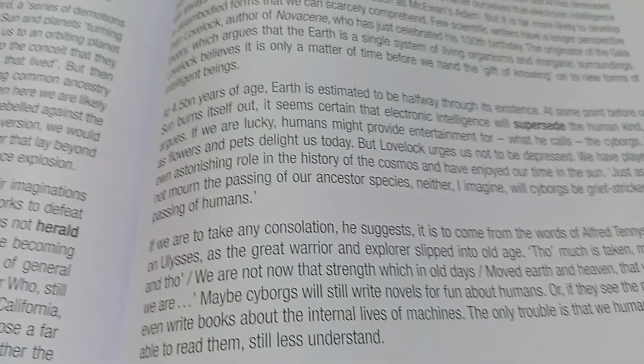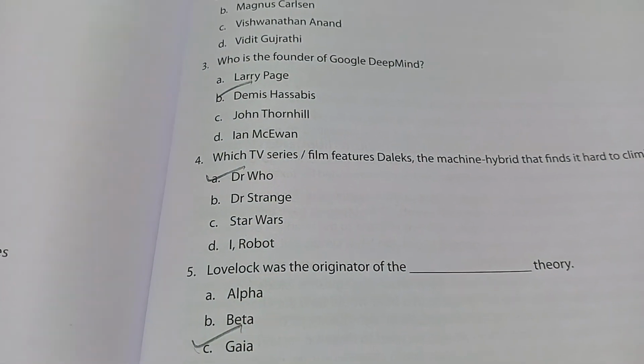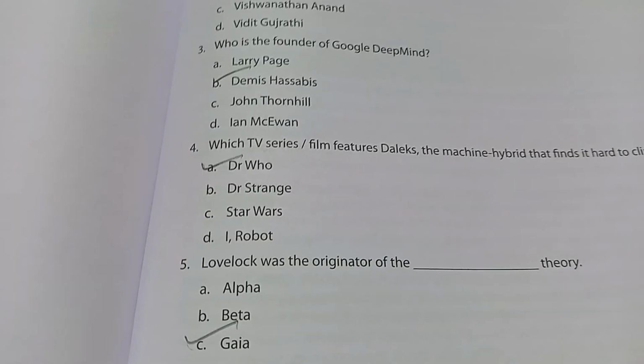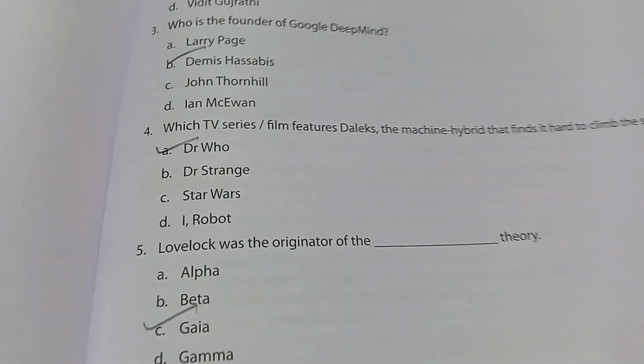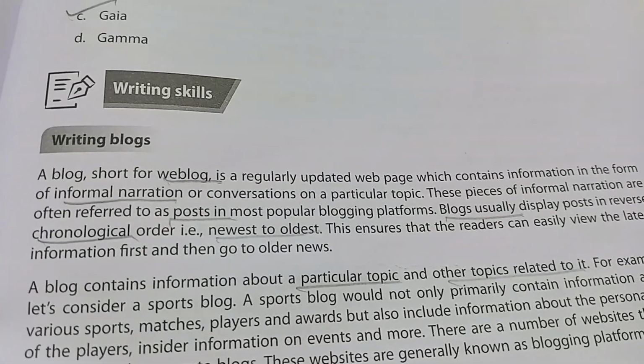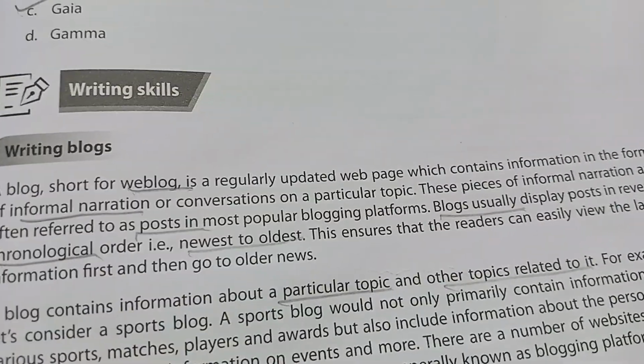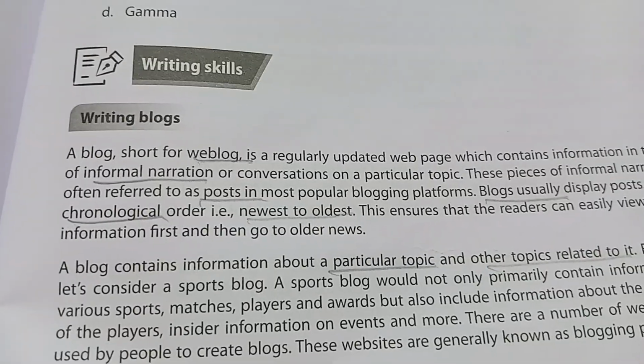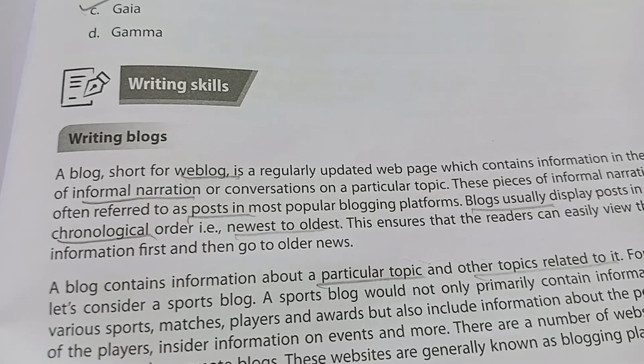But you know very well, this essay is only talking about artificial intelligence. So the references which he makes alone, you try to learn and keep, that would do. And when you come to the writing skills, you have a blog. Because of artificial intelligence, we have blog writing in your Part B.